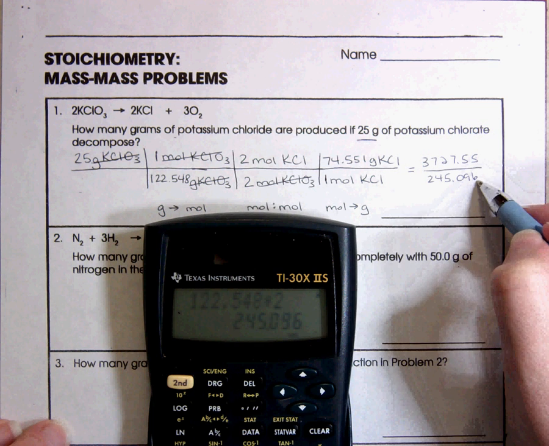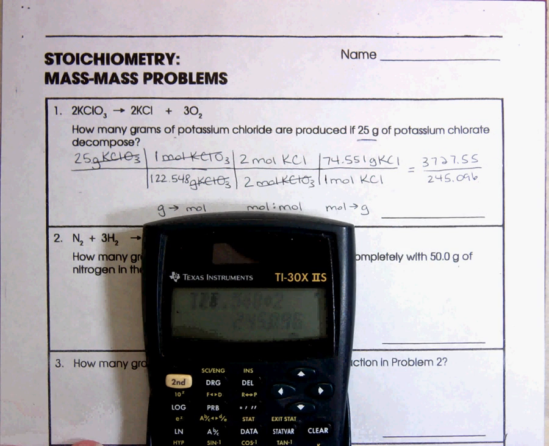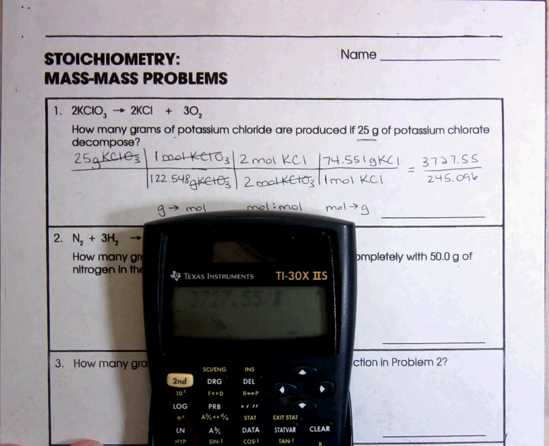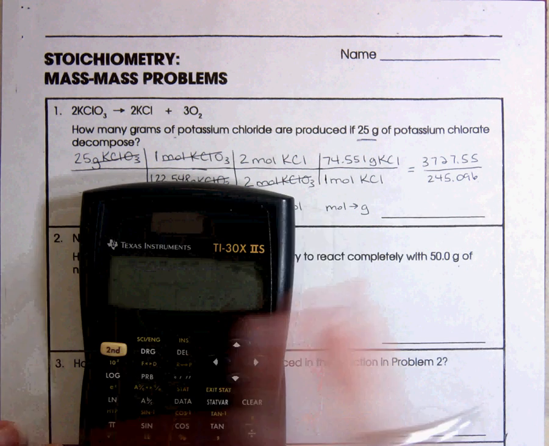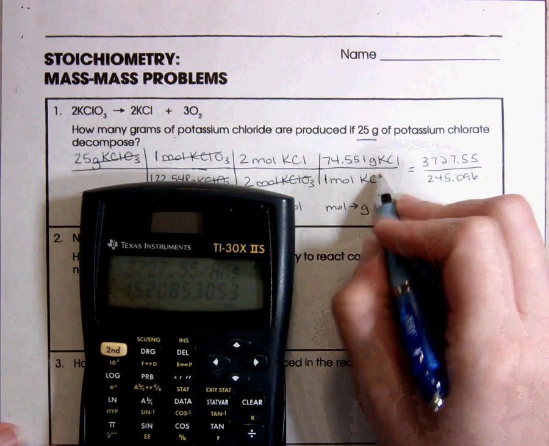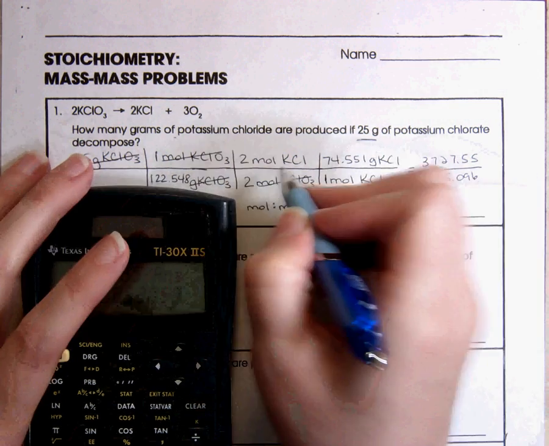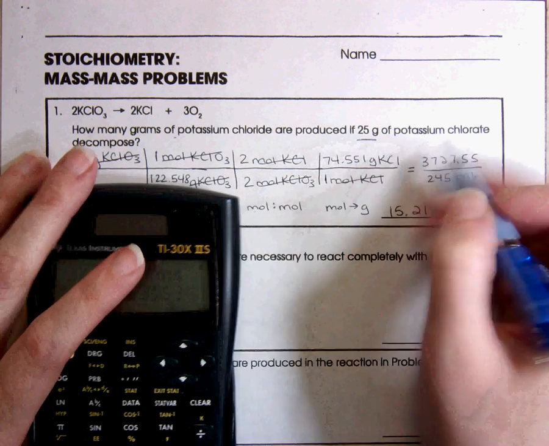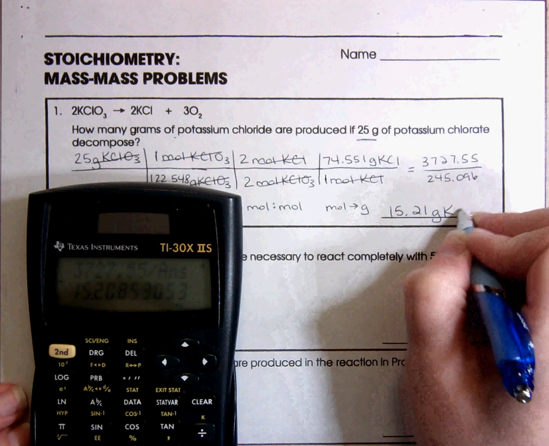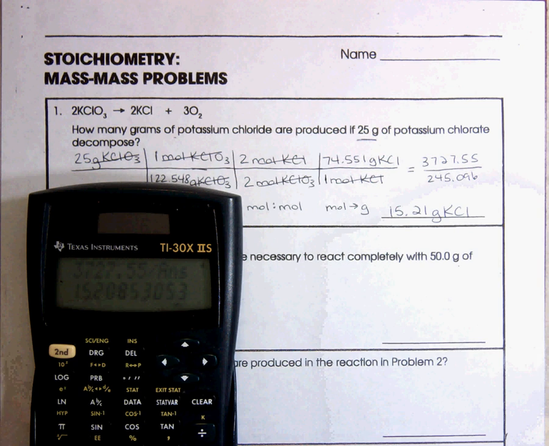Then I can divide these two, 3727.55 divided by the answer I just got, and I get 15.21 grams of KCl, because moles of KCl canceled out, and this is the unit I'm left with, grams of KCl as my answer.